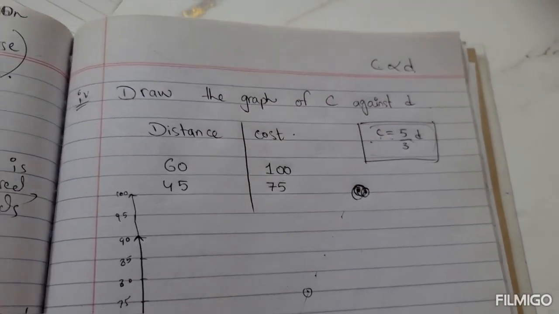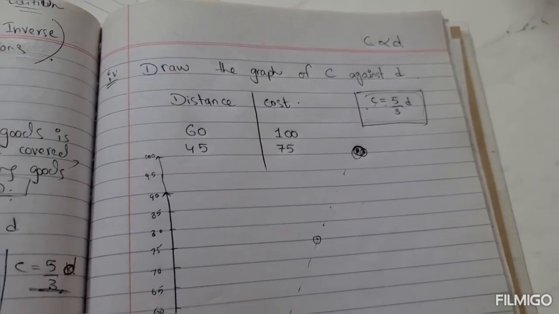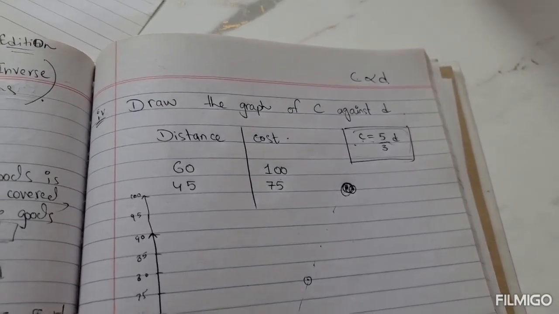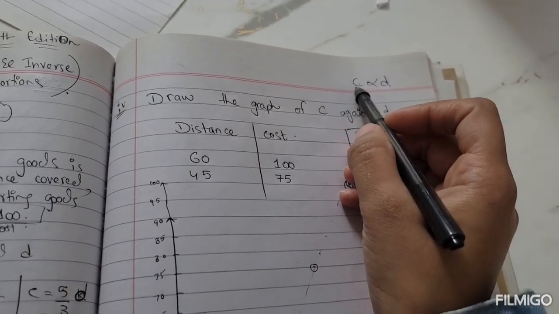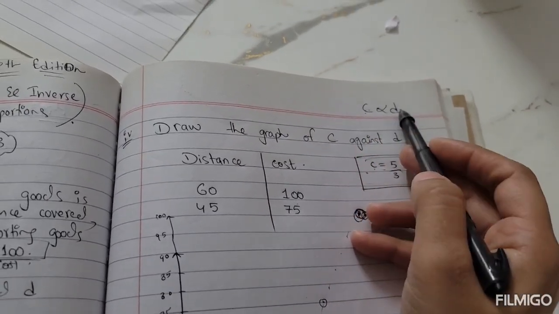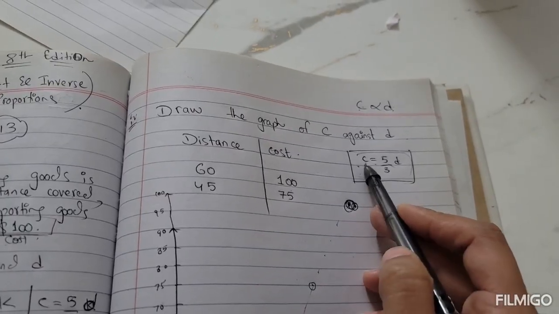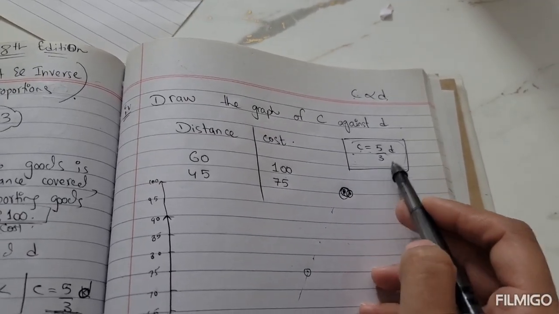Okay, now part 4 of practice now 3. Draw the graph of C against D. So in this, we know that in the question they have clearly specified that C is directly proportional to D, and we have found the connecting equation of C and D as well in part 1. That was that C is equal to 5 upon 3D.